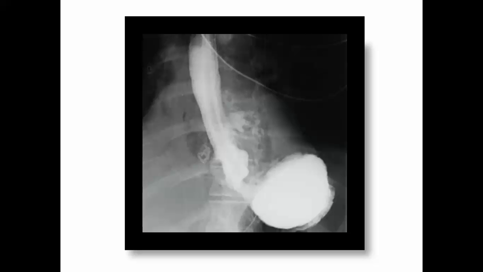Now here we can see the oesophagus delineated with barium, and this is a gastric fundus, and these are the mediastinal air surrounding the esophagus, and some contrast are seen leaking.